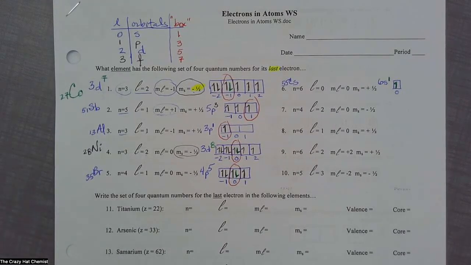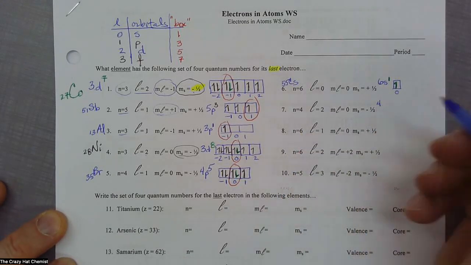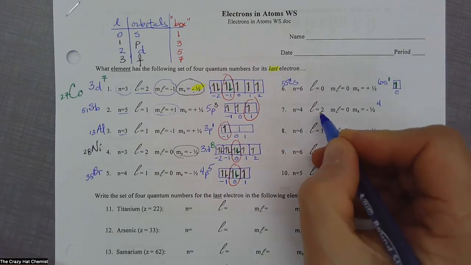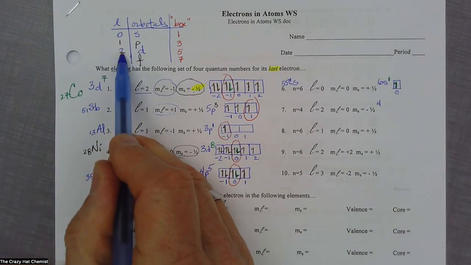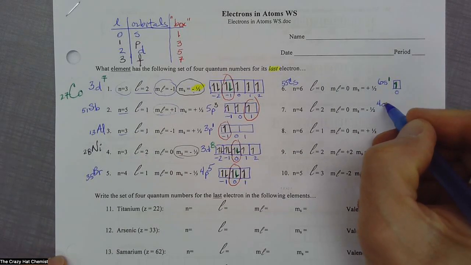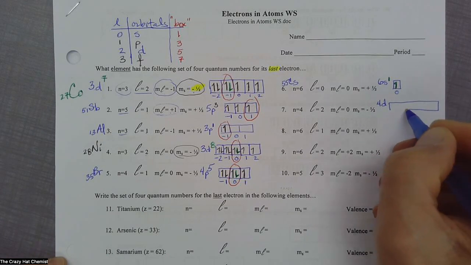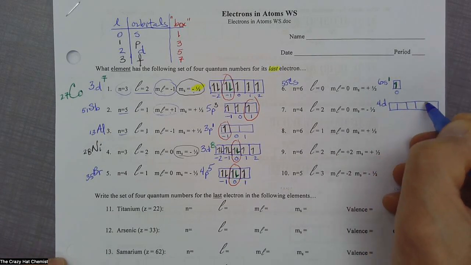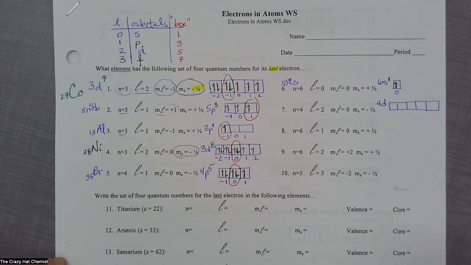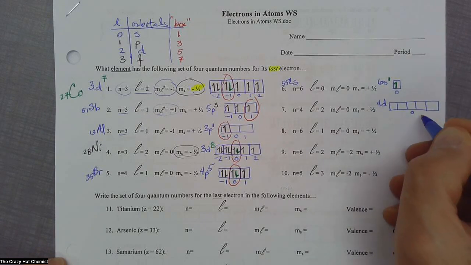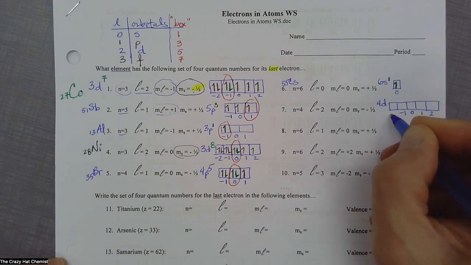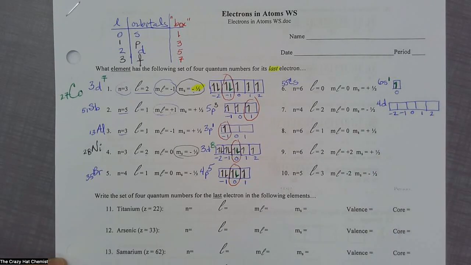Now we're going to do the next one, which is number 7 here. And number 7 is n of 4. So we'll write that down, 4. l of 2. So I'm going to come over here, l of 2, that's a d subtype. And d's have how many boxes? 5. So I'm going to draw out 5 boxes here. I'm going to label these boxes with their m sub l values: 0, 1, 2, -1, -2.